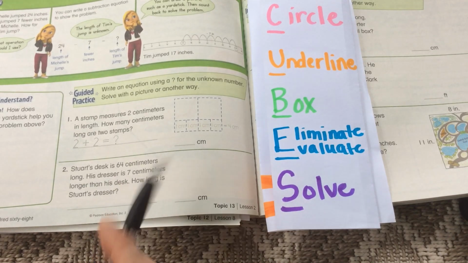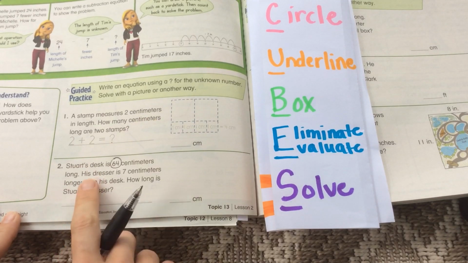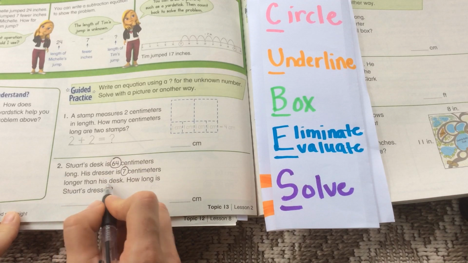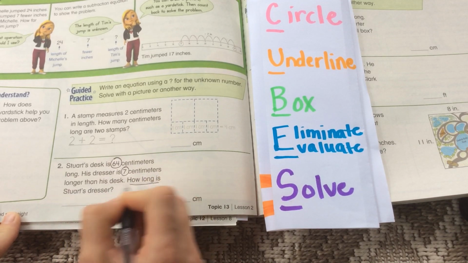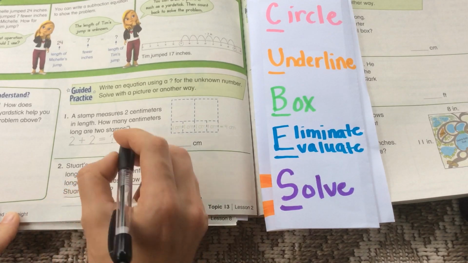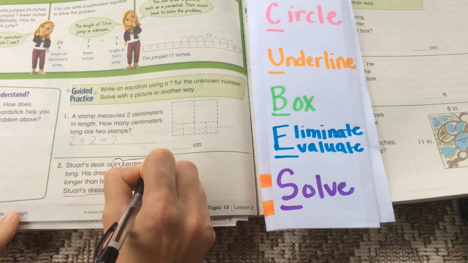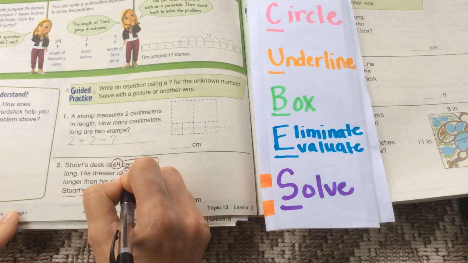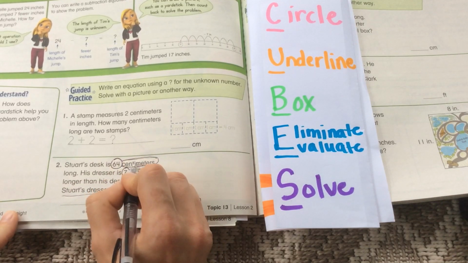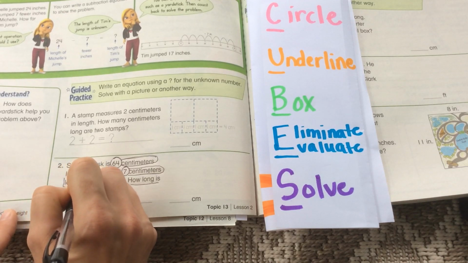Stuart's desk is 64 centimeters long. So I'm going to circle 64. His dresser is 7 centimeters longer than his desk. How long is Stuart's dresser? So Stuart's desk is 64 centimeters. We're going to circle that with the 64. And his dresser is 7 centimeters. Those are our units, so we're circling them. Longer. I'm going to go ahead and box longer than.